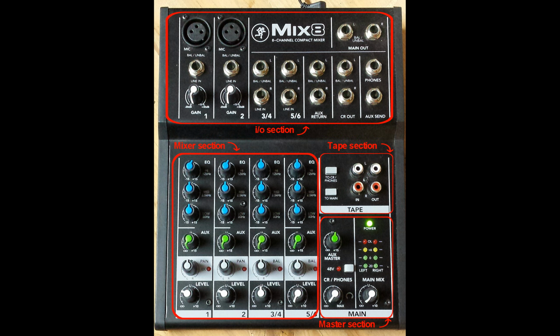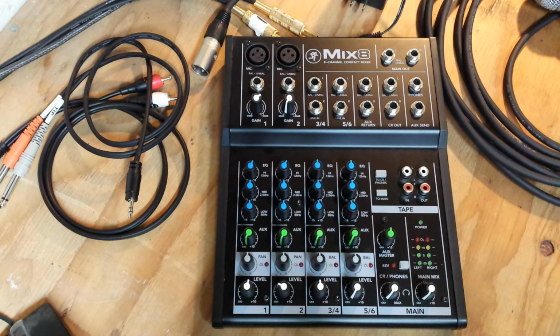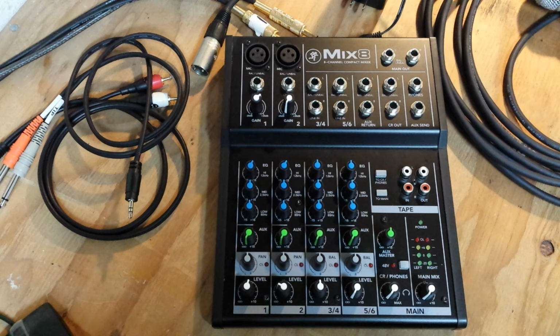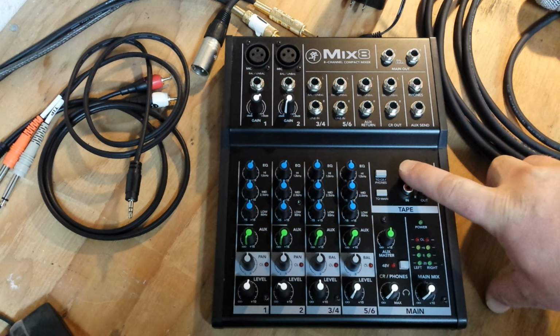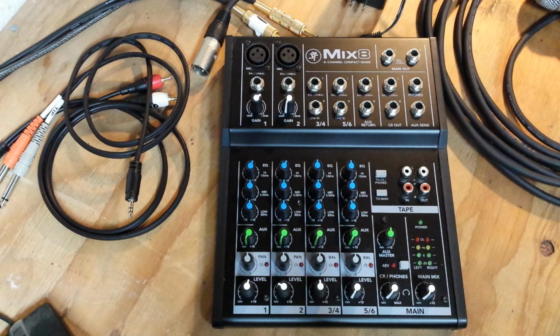The Mackie Mix 8 has four sections: the I/O section, the mixer section with channel strips, the master section, and the tape section. These are all features that are on a lot of mixers, but not all mixers are the same. Some have more and some have less. This particular guy has 8 channels. It's got 2 ins here, 1, 2, 3, 4 ins there in the form of 2 stereo ins, and 2 RCA ins right here for those types of connections. But let's go over each section before we really get in and use it.